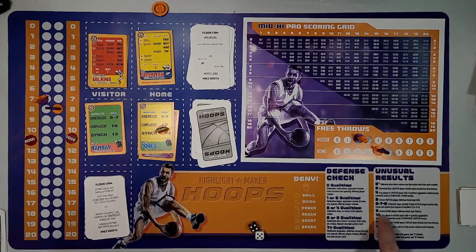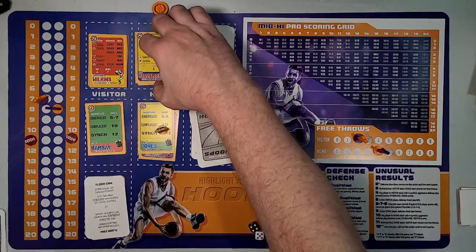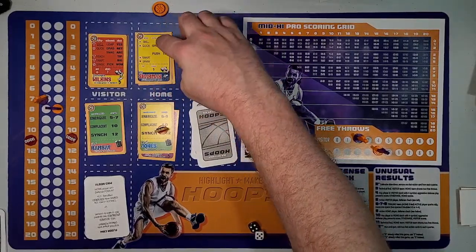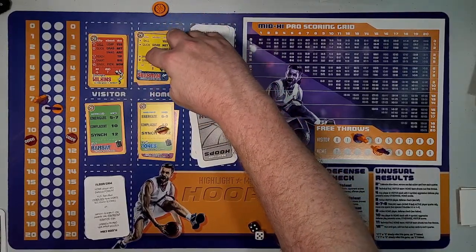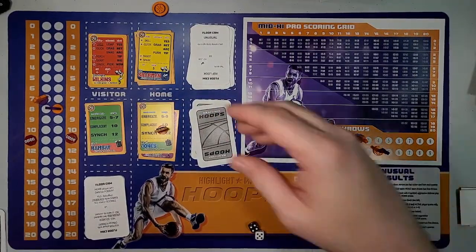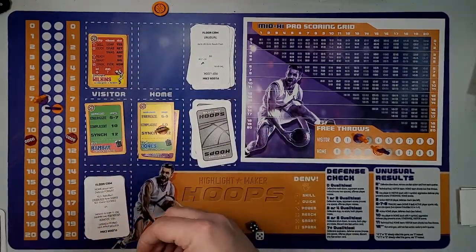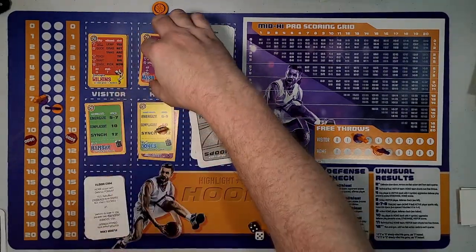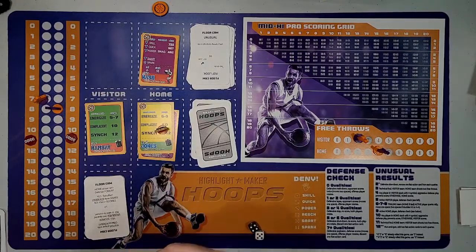Here we go. Active home player. So we're looking at Bill Sharman. So Sharman's got 1, 2, 3 qualities. Defensive stop, no score, both players rotate. So Bill Sharman was able to stop a run from being made.